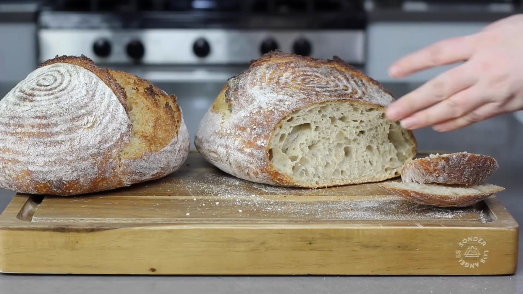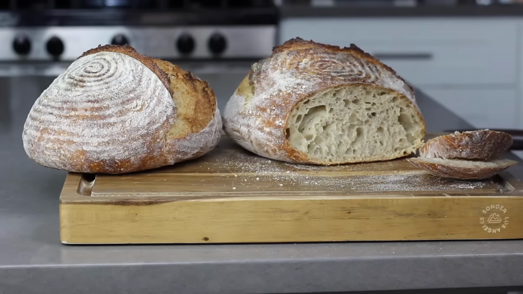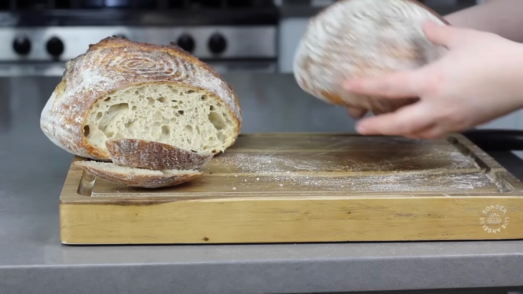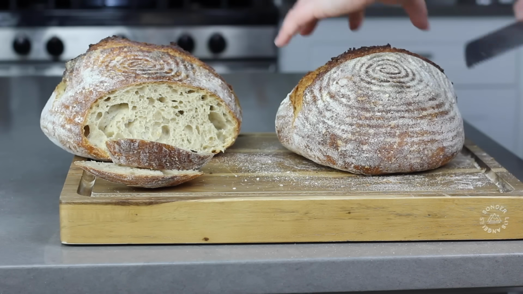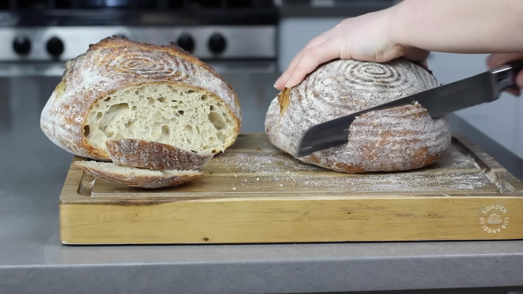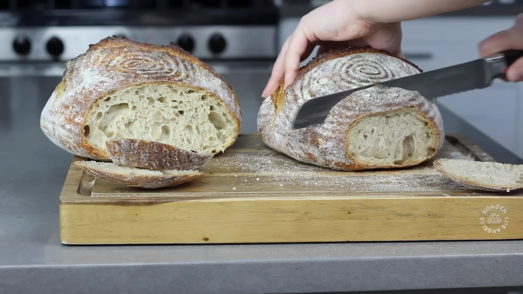Now I want to cut into both of these breads to show you the difference between that 65% hydration dough and the 75% hydration dough. Now remember, the only thing different about both of these breads is the amount of water in them and the way I built the gluten structure. So all of the other ingredients are the same and the timelines are exactly the same.